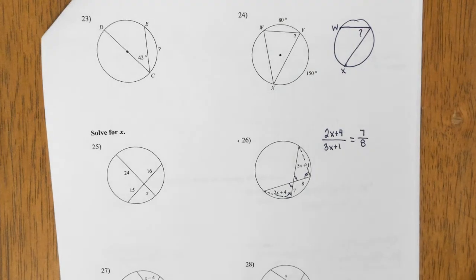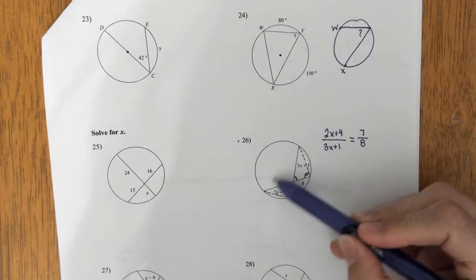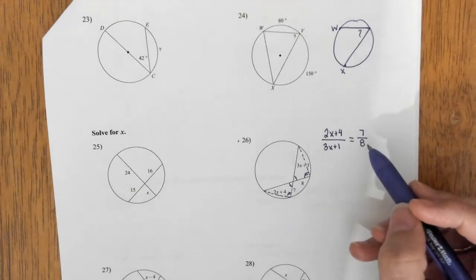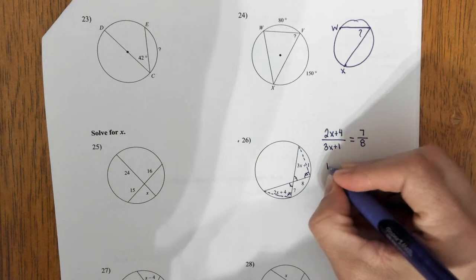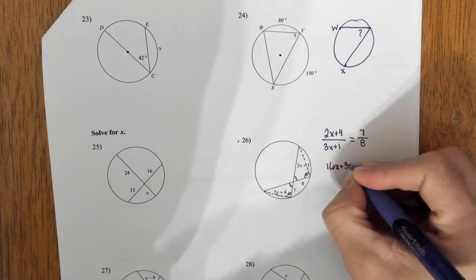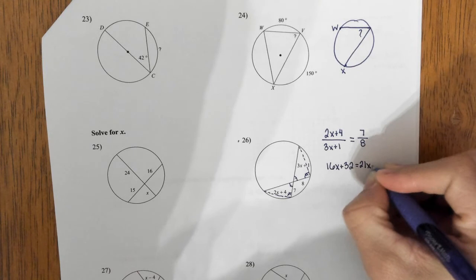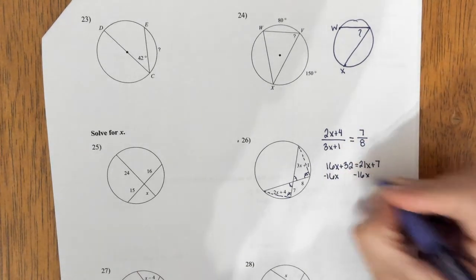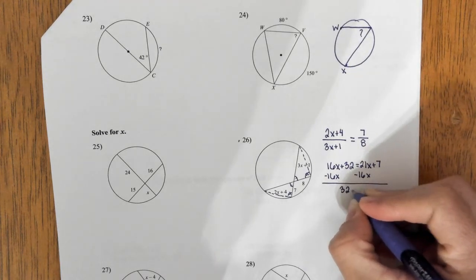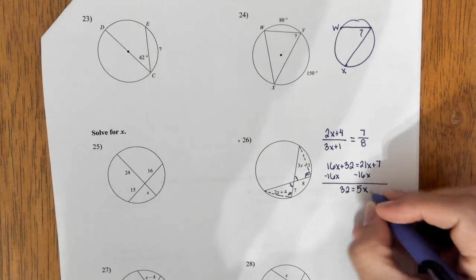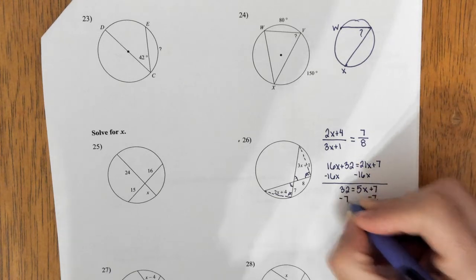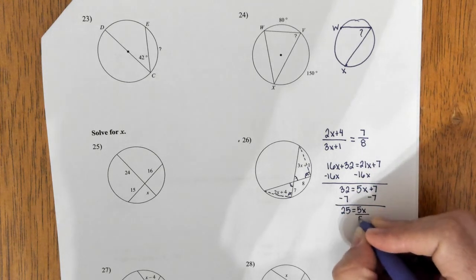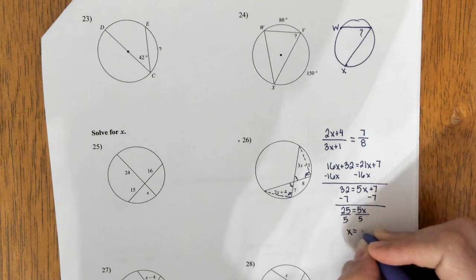No, that's not the only way to do it. I also could have drawn my triangles going the other way. It doesn't matter. If you set it up correctly, when you cross multiply, you should get the same thing. So you get 16x plus 32 equals 21x plus 7. Subtract 16x on both sides. 32 equals 5x plus 7. Subtract 7. 25 equals 5x. Divide by 5. And we get x equals 5.